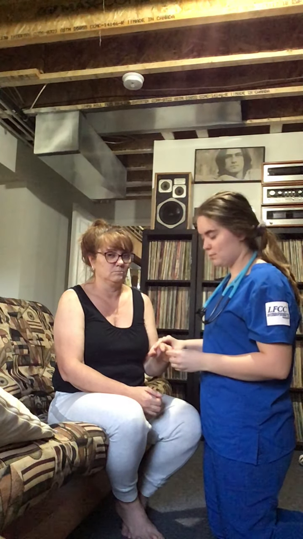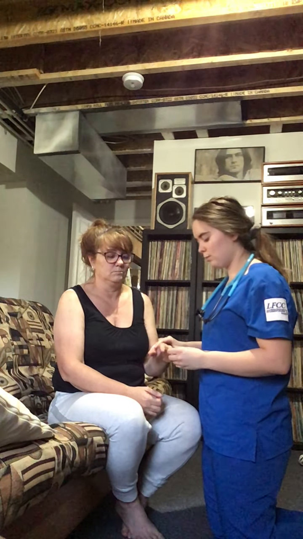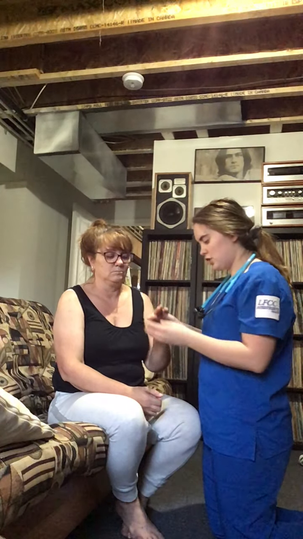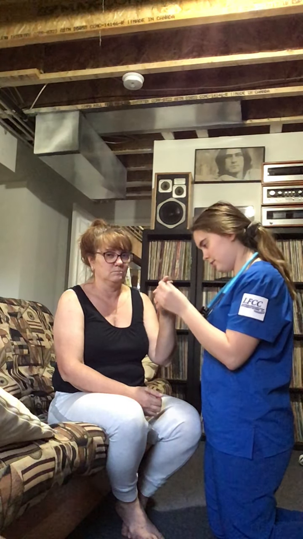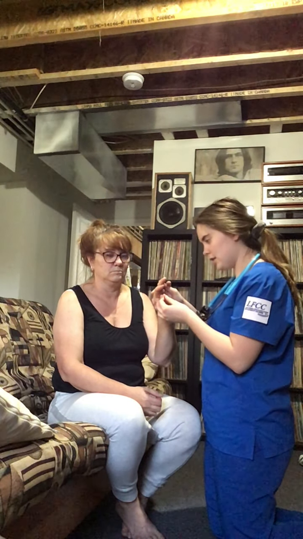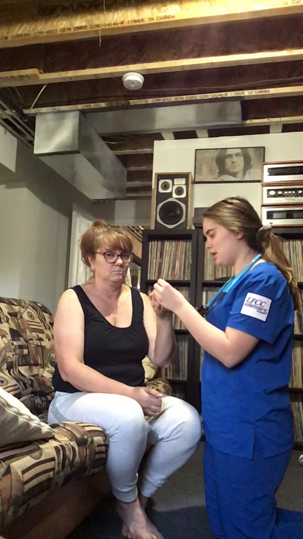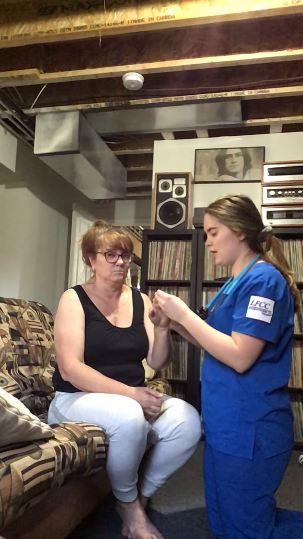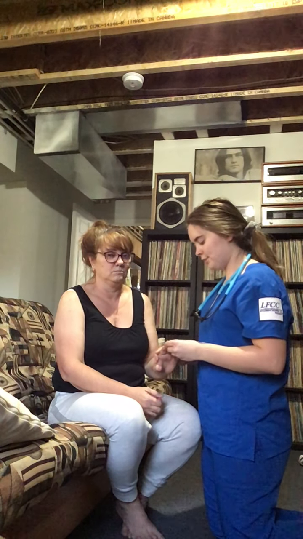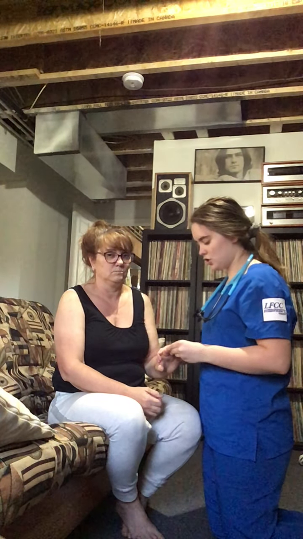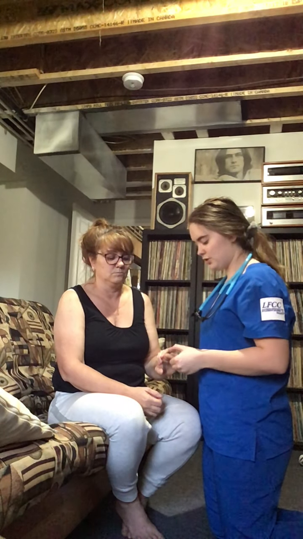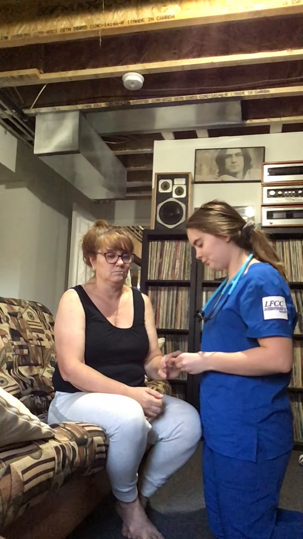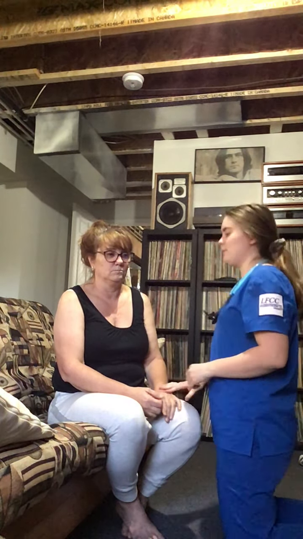Capillary refill is brisk, less than 2 seconds, which is a normal finding. I'm next going to check for clubbing of the fingernails. I don't note any roundness, and the angle of the nail bed is less than 160 degrees, indicating no clubbing. If she did have clubbing, it could indicate prolonged inadequate oxygenation. I note that her nail bed is also firm upon palpation. Everything appears to be normal.